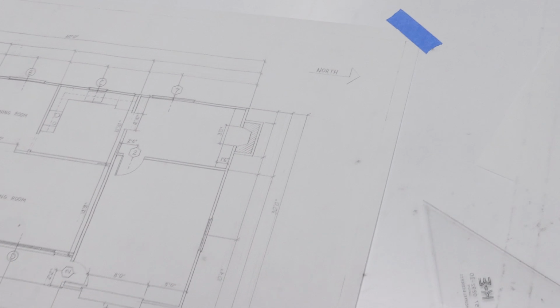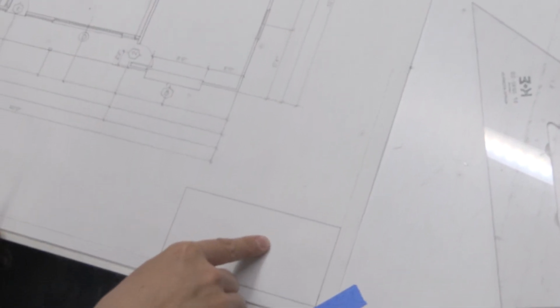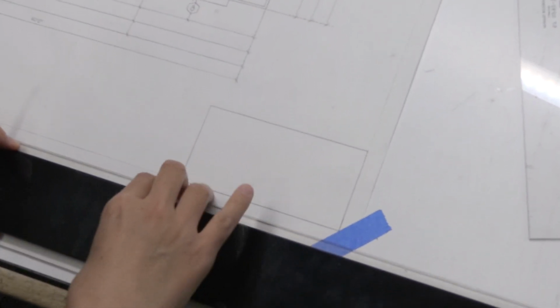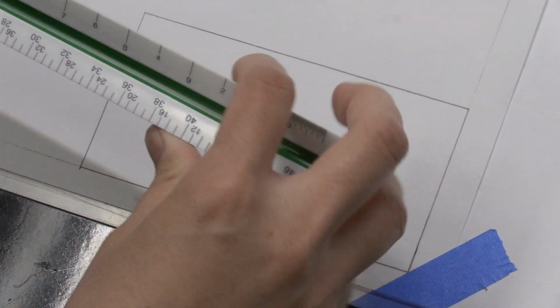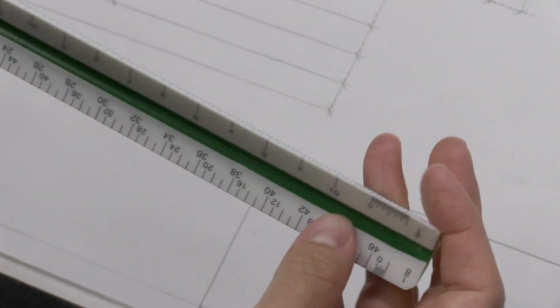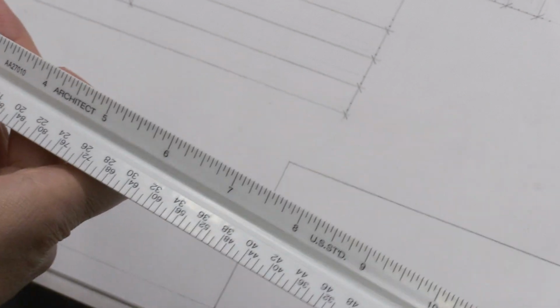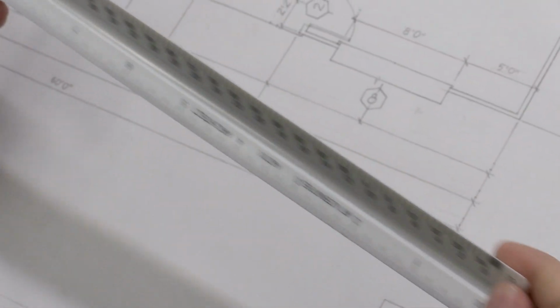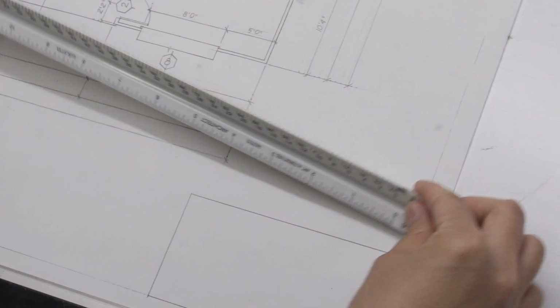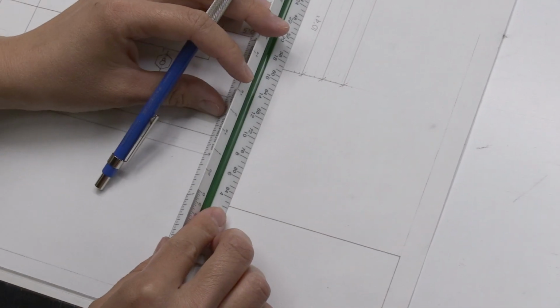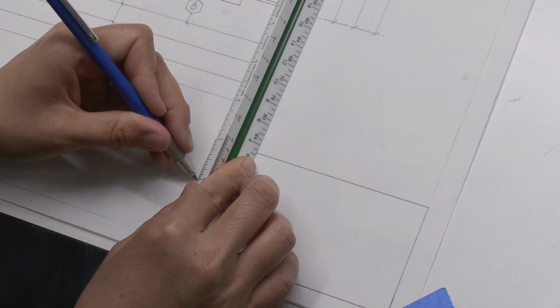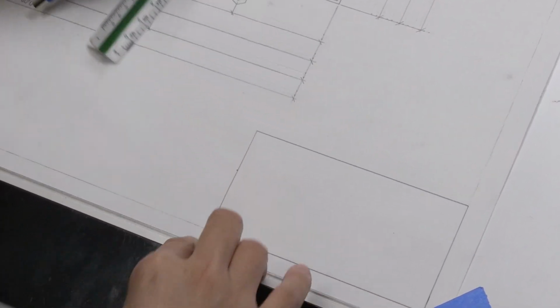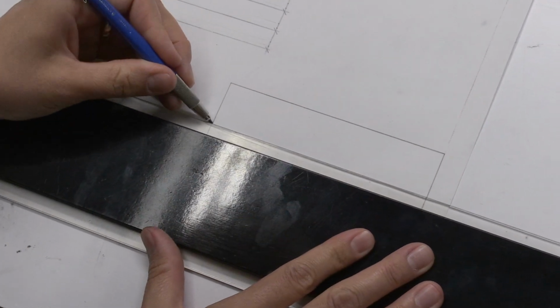And now I'm going to show you how to draw a title box. So we're going to do 2.5 by 5 title box, and we're going to use the actual scale. So I'm going to measure 1 inch here, and I'm going to draw a horizontal line.